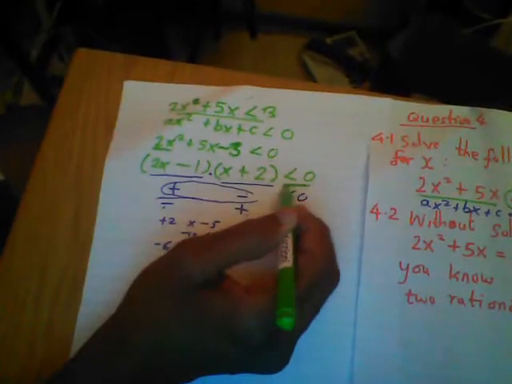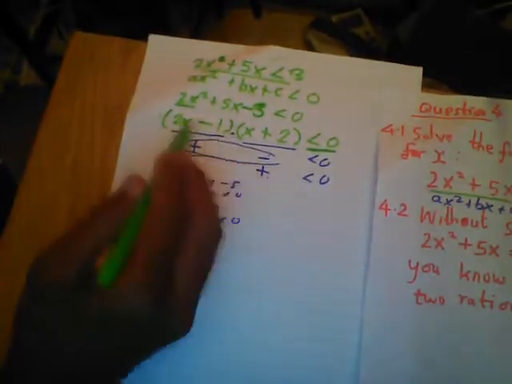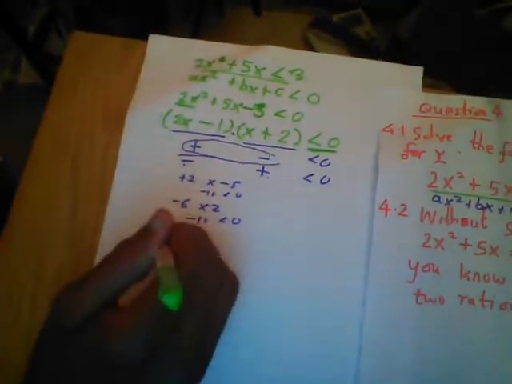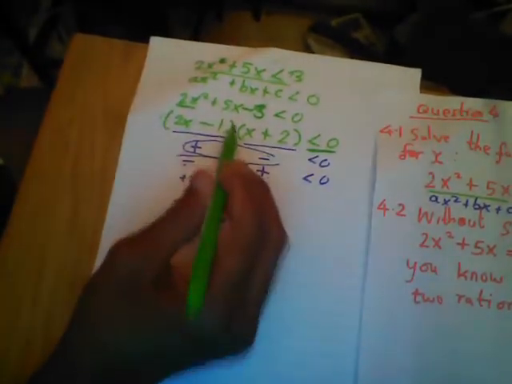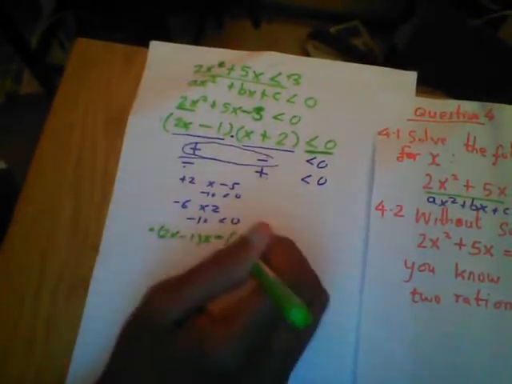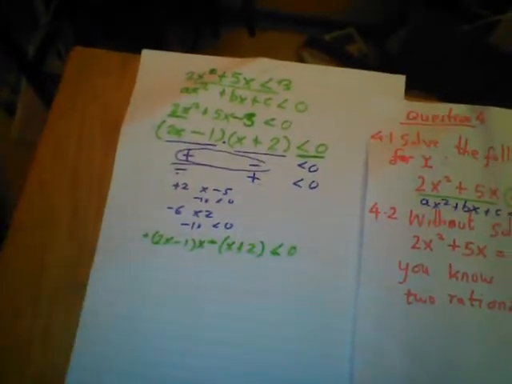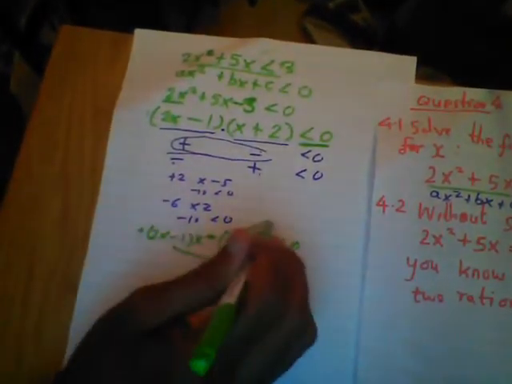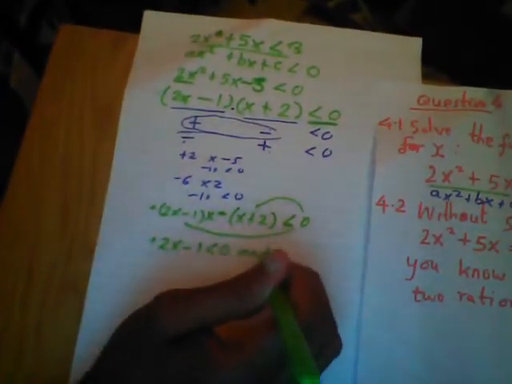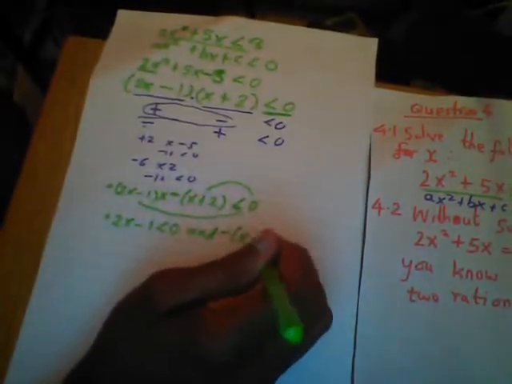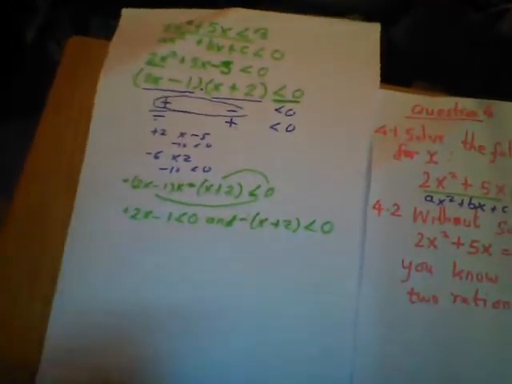So for us to have a negative, which means less than 0, we assume this is positive and this must be negative to have less than 0, just like I've shown you. So we say positive 2x minus 1, and then we multiply by this, which must be negative bracket x plus 2, and it has to be less than 0. You know what I'm saying? So now we're going to take this less than 0, and also this less than 0. So we're going to say positive 2x minus 1 less than 0, and negative bracket x plus 2 less than 0.